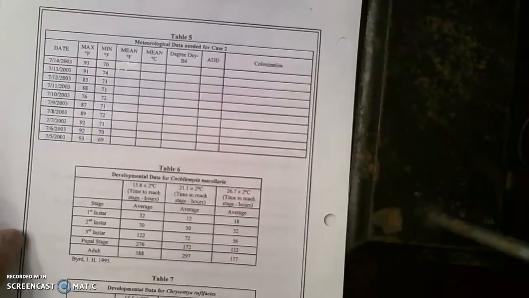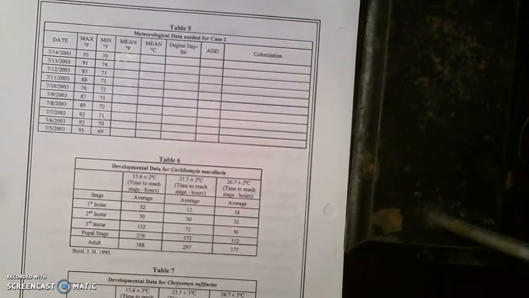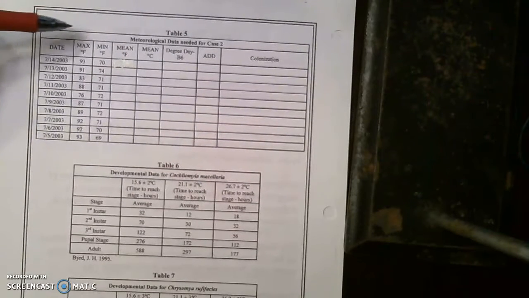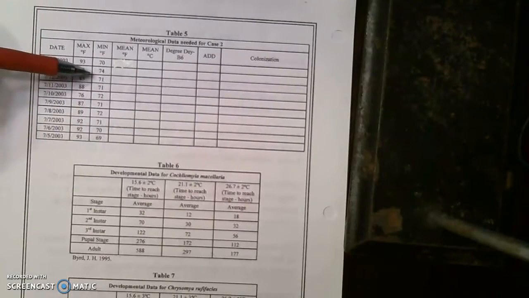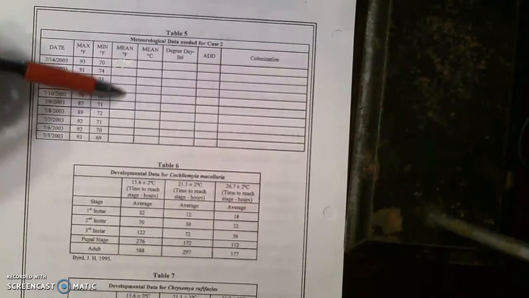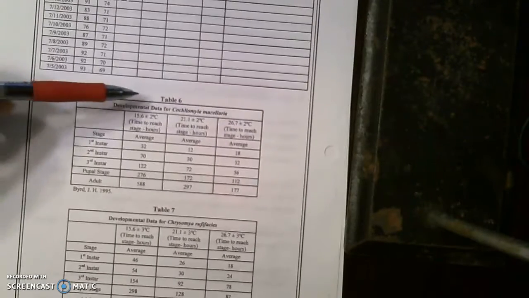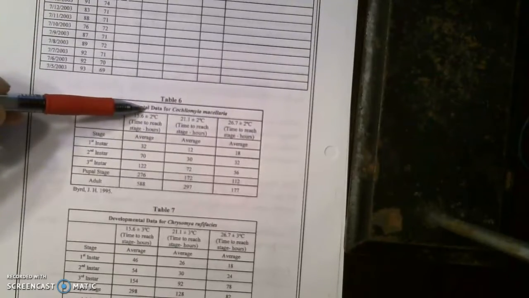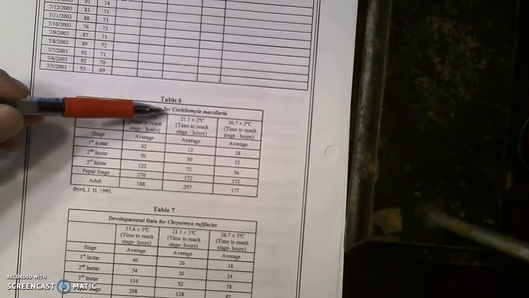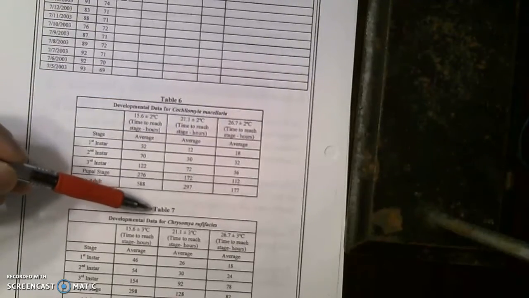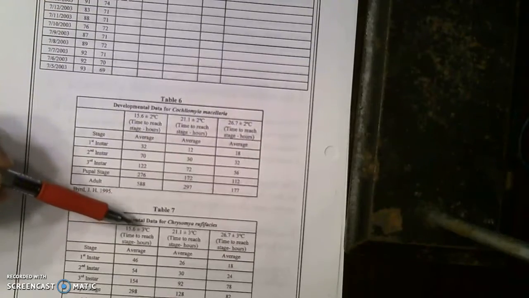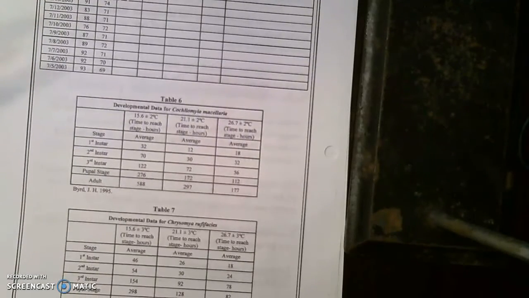On the back of this case study, what you will notice are 3 data tables. Table 5 gives us the date, 2 weeks prior, gives us the temperature, and we'll have to solve for all the information right here. Table 6 gives us the developmental data for the secondary screwworm fly, and Table 7 gives us the data for the hairy maggot fly.